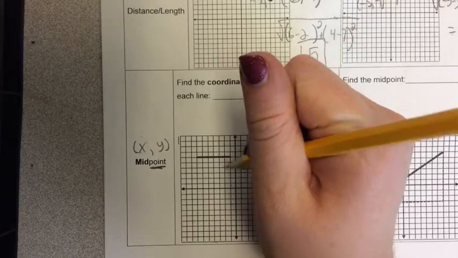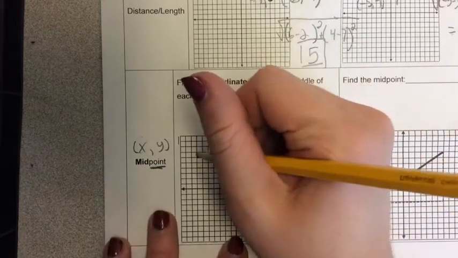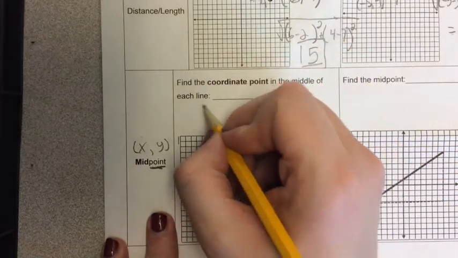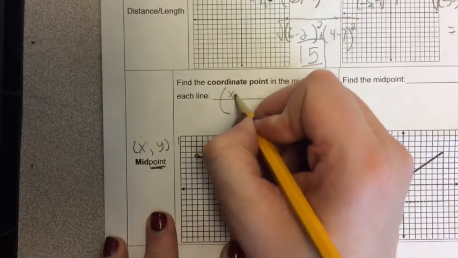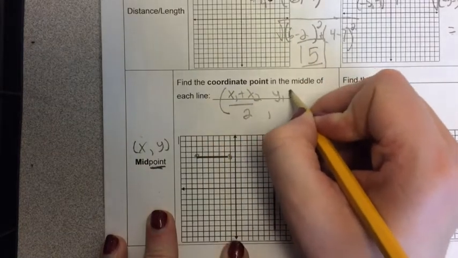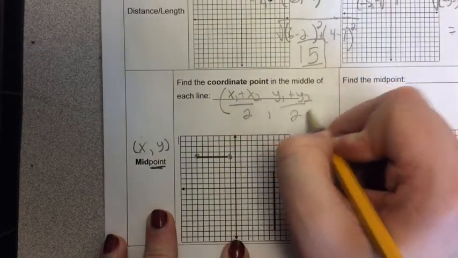Alright, so the first thing we want to talk about is our x values. So just like we did up here where we found the difference between the 2 points, here we're going to try to find the number in the middle. And if you remember from statistics, with my median, I can add the 2 points together and then divide by 2. So it's going to be the same for both the y value and the x value.